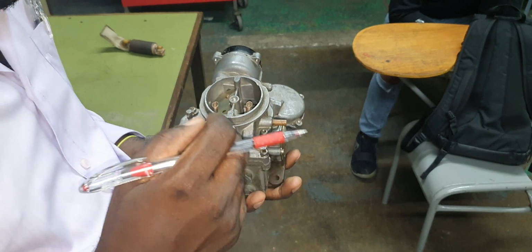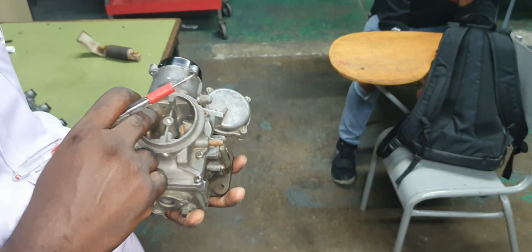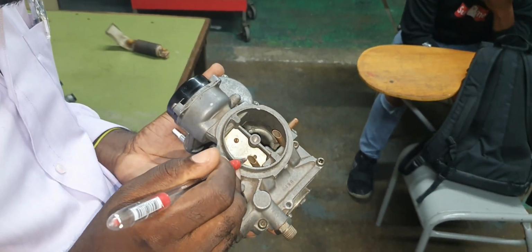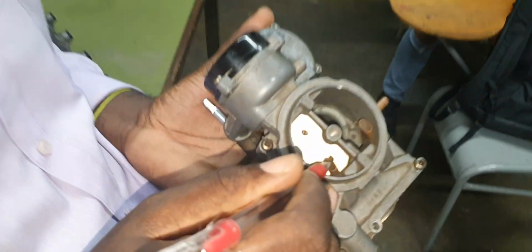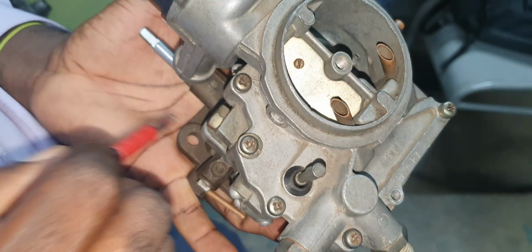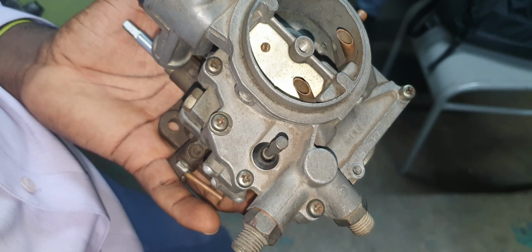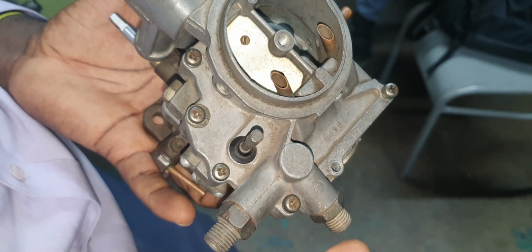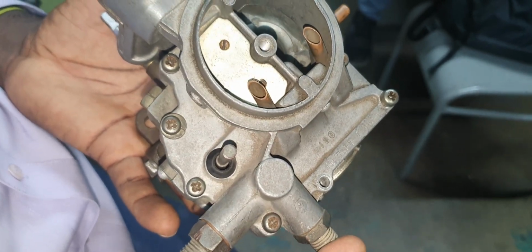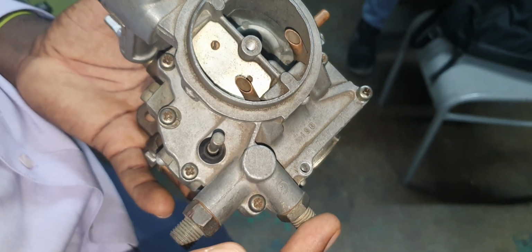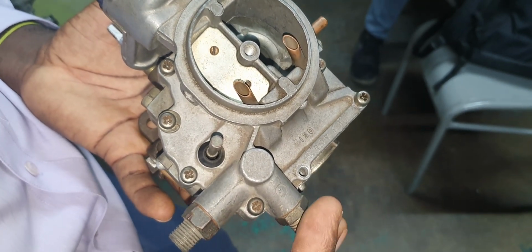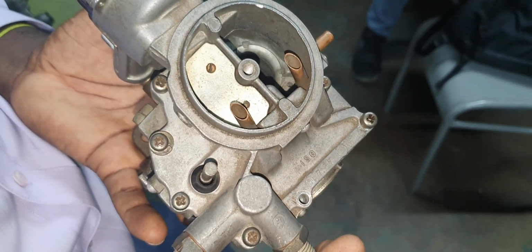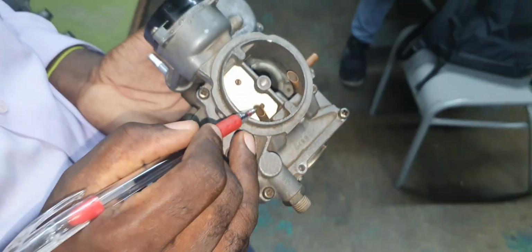The other circuit that we can find at the top is the low speed, low power discharge nozzle or discharge circuit, which is this nozzle right here. So look at the things that we find in the primary barrel. We find the idle port, the off-idle port, the acceleration discharge nozzle or circuit, the choke plate or choke circuit, and the low speed, low power discharge nozzle.